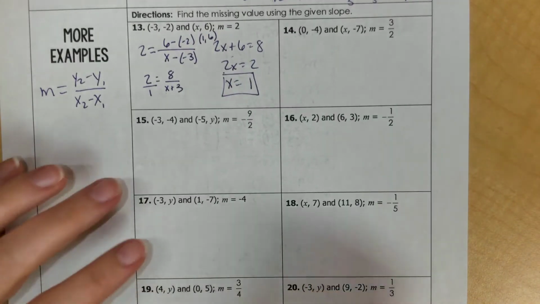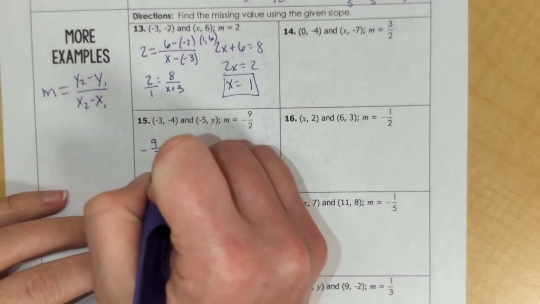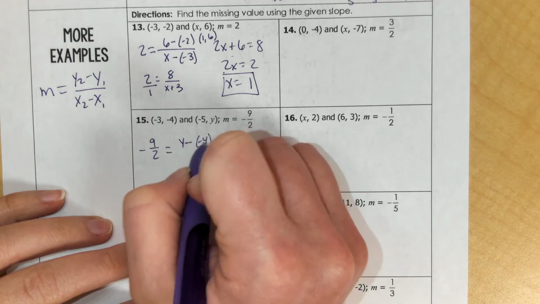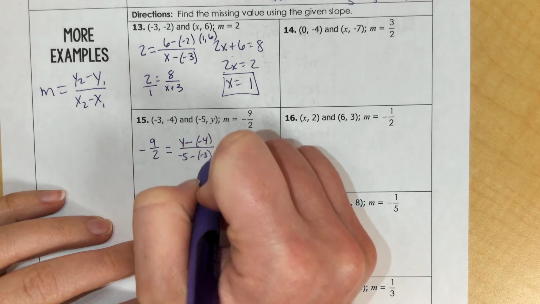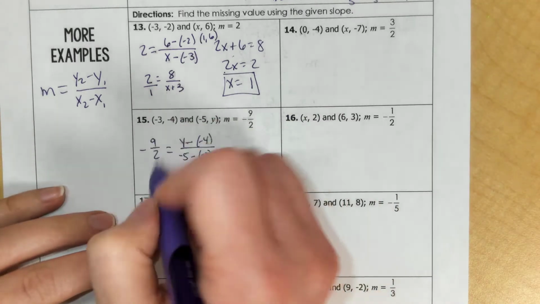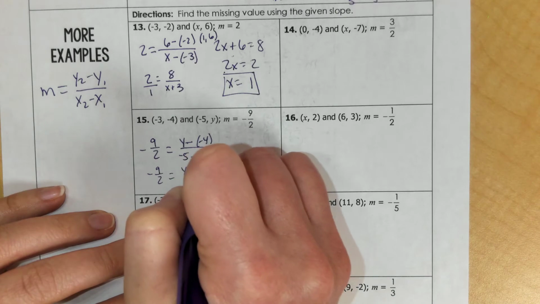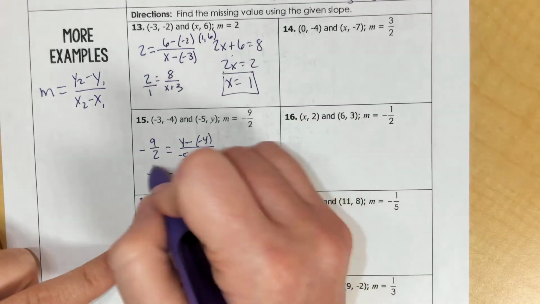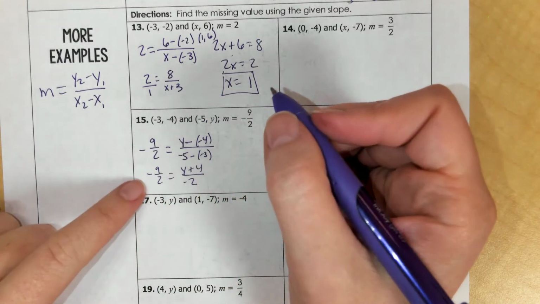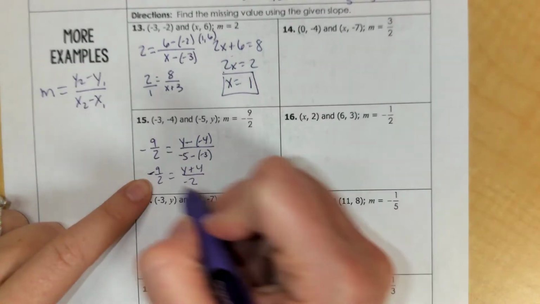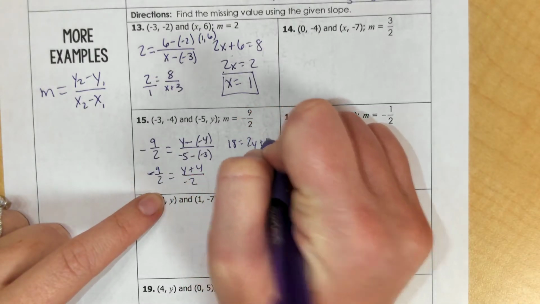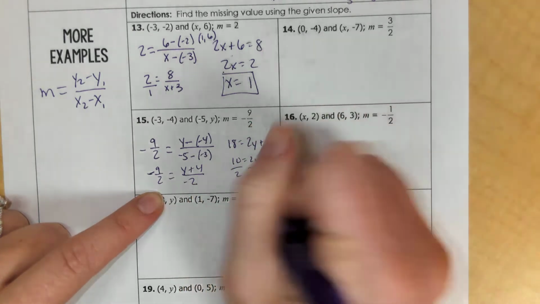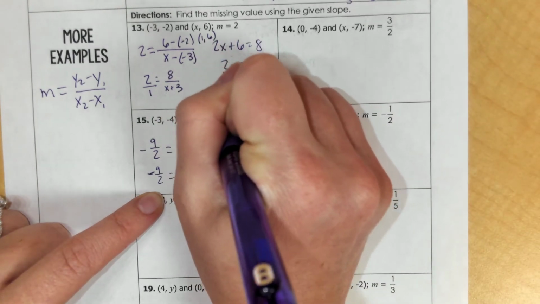Alright, same process, number 15. Our slope here was negative 9 over 2. We're missing that second y value, minus the negative 4, negative 5 minus negative 3, and I'm going to simplify the best that I can. So negative 9 over 2 is equal to y plus 4 over negative 2, and then I can cross multiply. I'm going to put that negative with the 9, and I end up with 18 is equal to 2y plus 8, subtract the 8, divide by the 2, and I find that y was equal to 5. So this point up here was negative 5, positive 5.